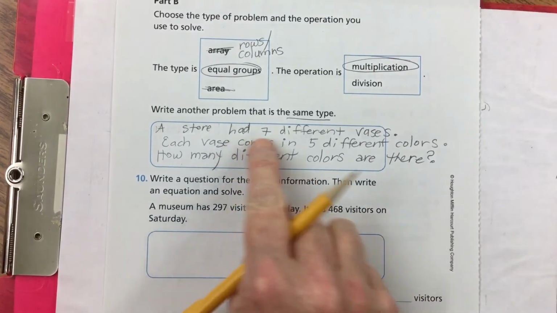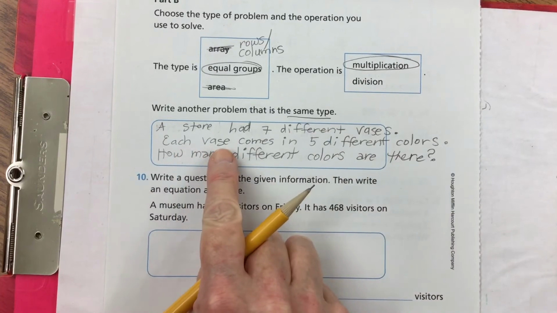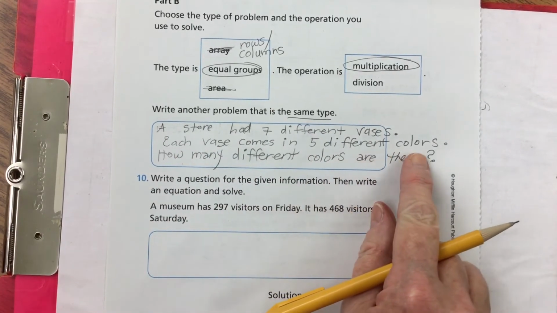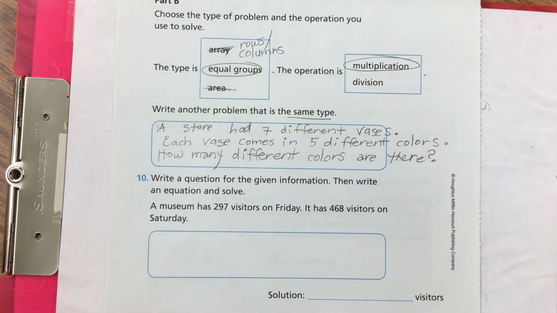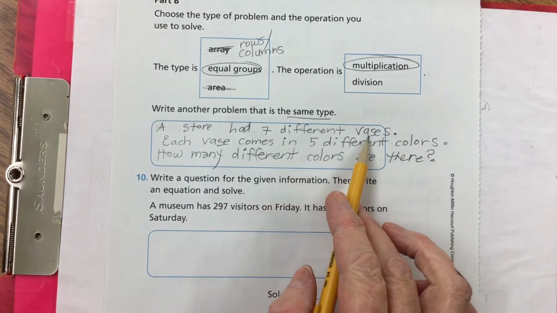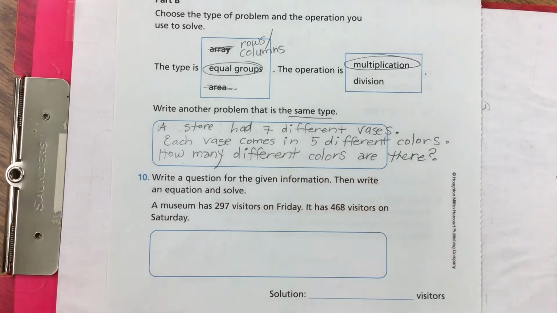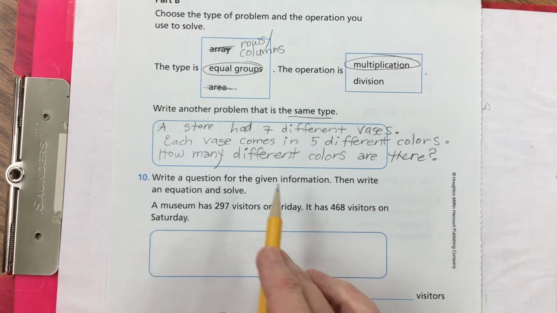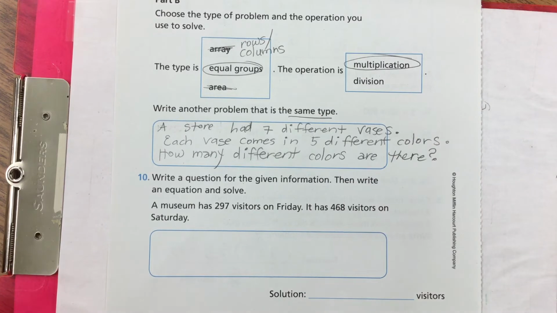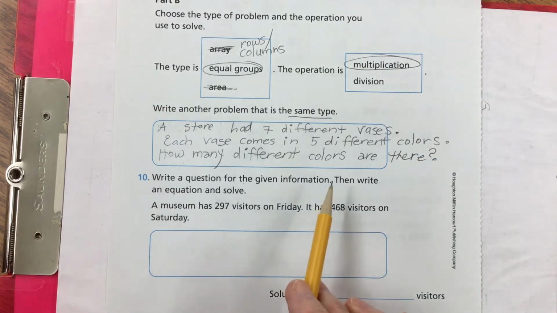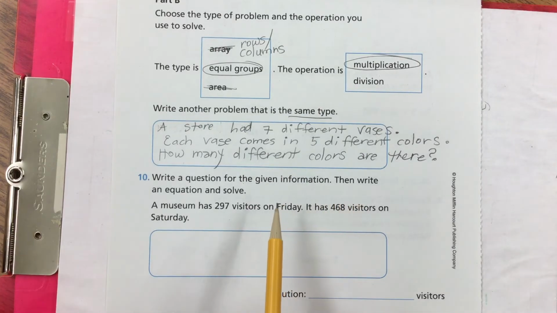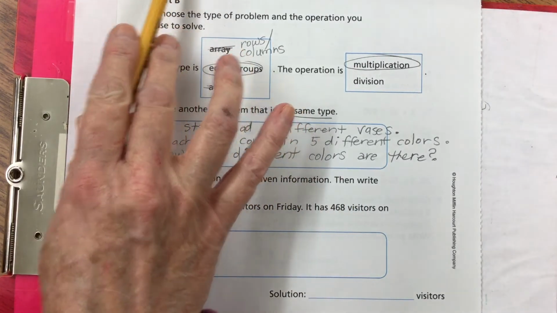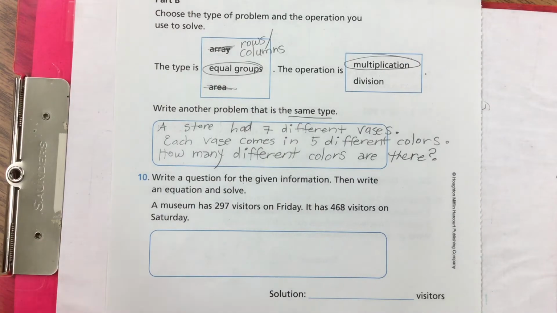So you could say a store had 7 different tires. Each tire came in 5 different styles. How many different tires were there? You could say the car dealer had 7 different vehicles. Each vehicle came in 5 different colors. How many different colors were there? Or no, how many different cars were there? Oh, this was cars. I don't want to do that one again. Oh, this was model cars.